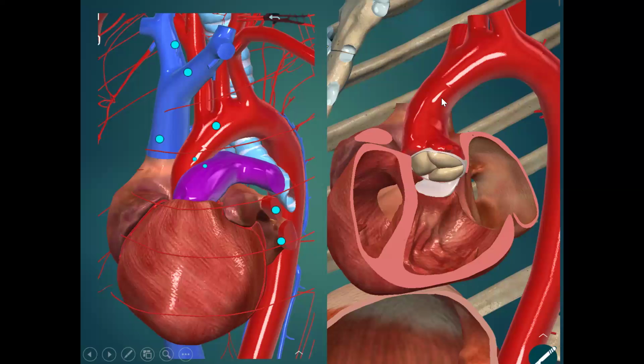So this blood flow from the aorta is known as systemic circulation, because from the aorta, blood is distributed through a network of arteries and capillaries, delivering oxygen and nutrients to tissues and organs.